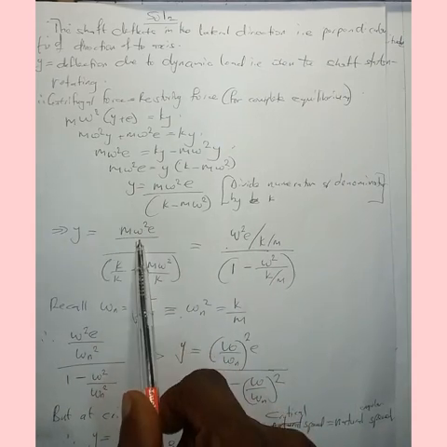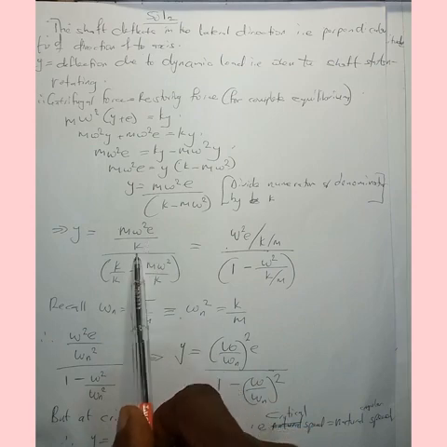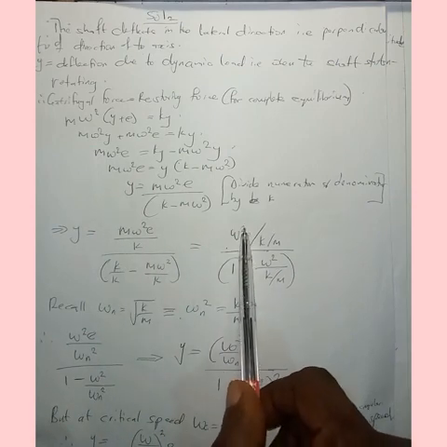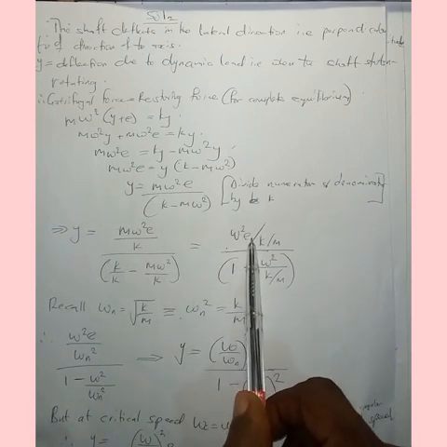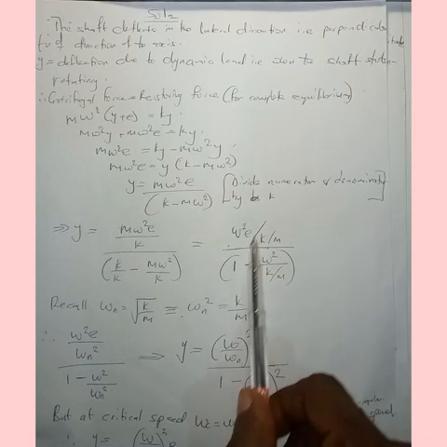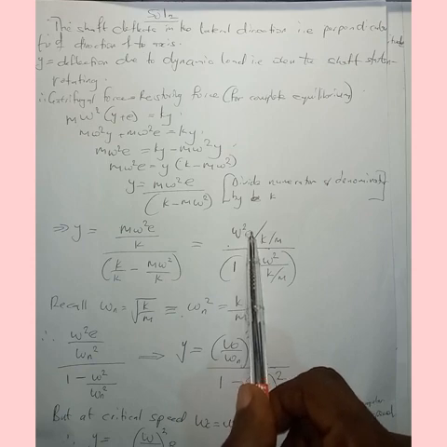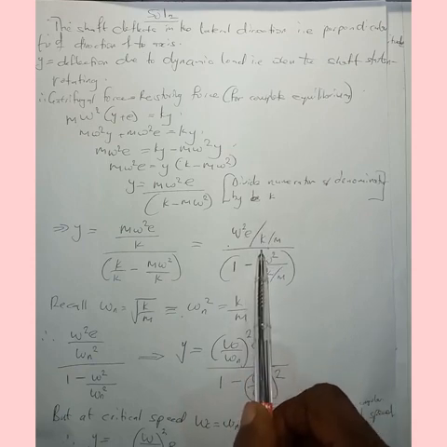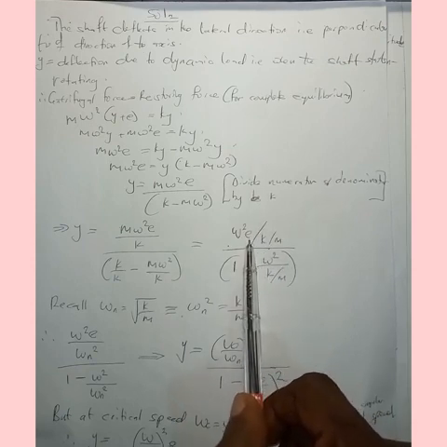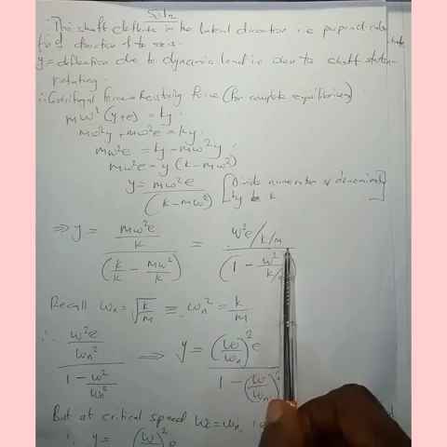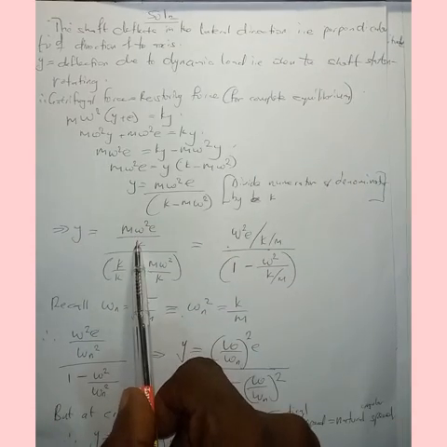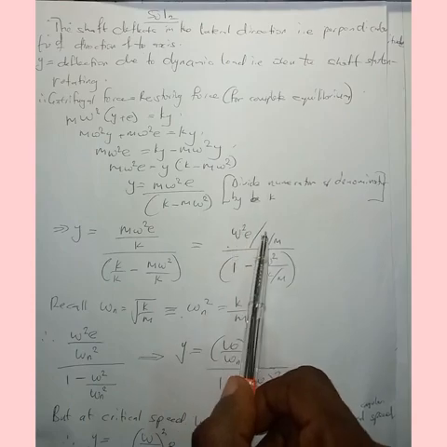Looking at the numerator, this m omega square e over k is the same thing as omega square e over... this slash here is the main division line. So it's the same thing as saying omega square e divided by k over m. That means omega square e multiplied by m over k. So you still get this back. So this and this, we're having the same thing.